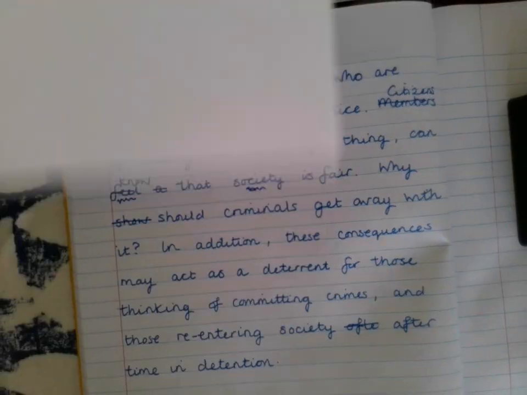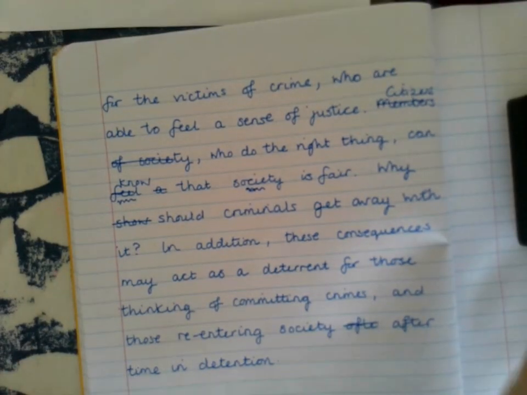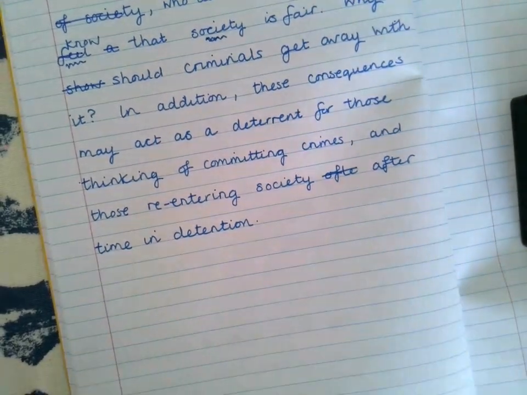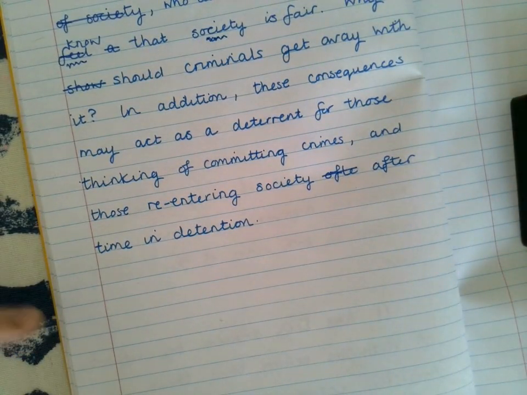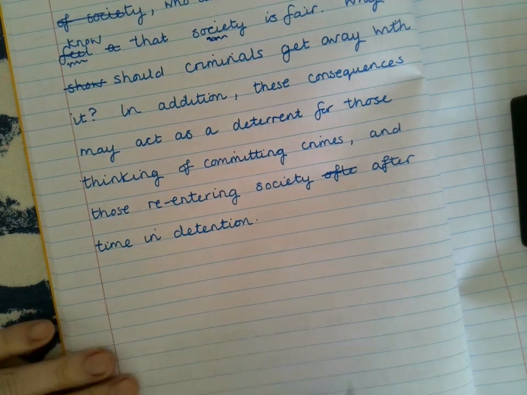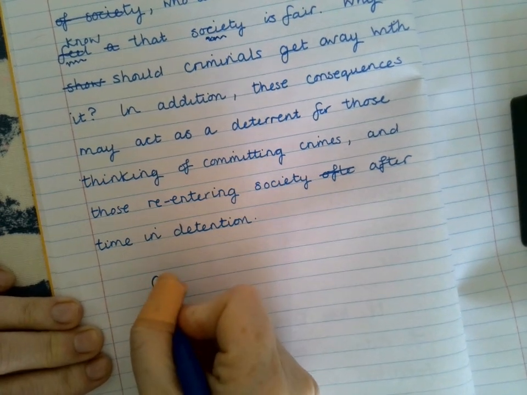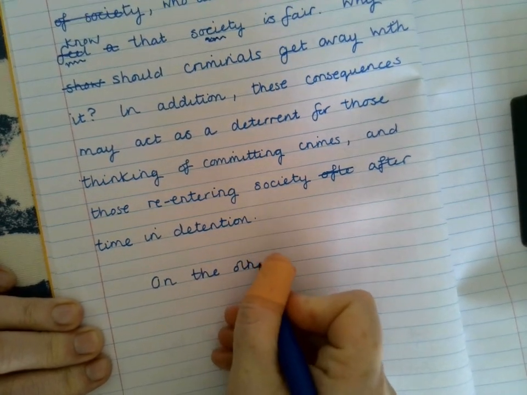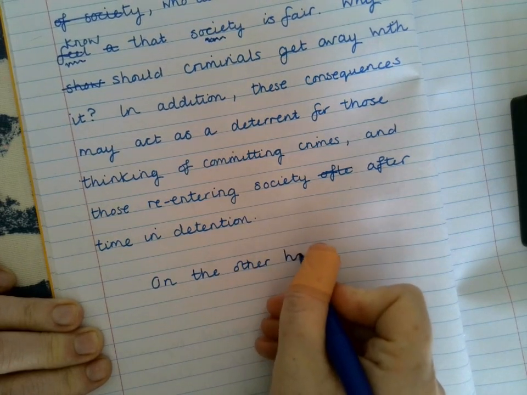I'm not going to write the next paragraph now because I'm not going to write this all for you. What I am going to do is remind you that at this point you would need to start with some kind of contrasting conjunction or adverbial going into your next paragraph. So something like on the other hand, however, etc. All right, so I'm just going to write that there.